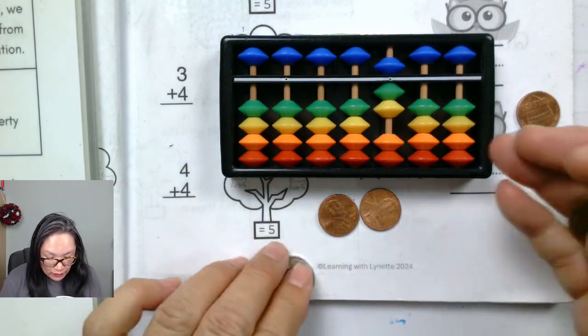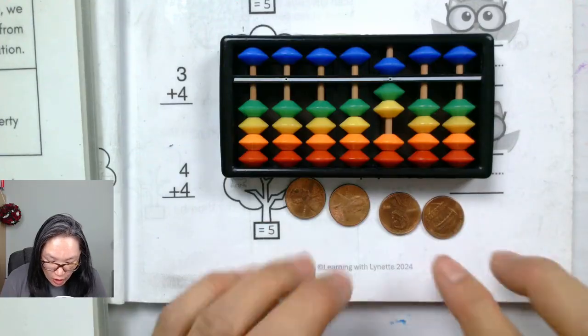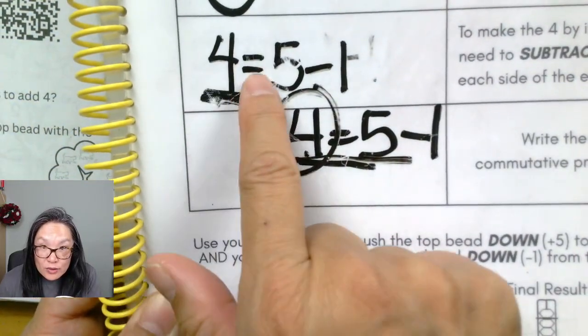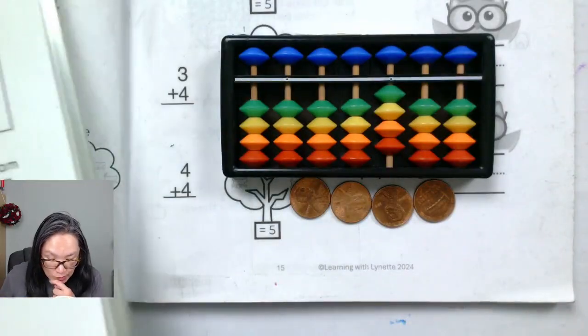We can do it again with 4, right? 4 plus 4. We're not going to memorize. What we're going to do is understand how to utilize our formula. Plus the 4 is equal to plus the 5 minus the 1. So what does that mean?